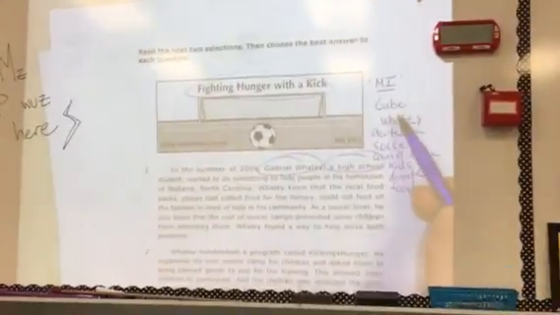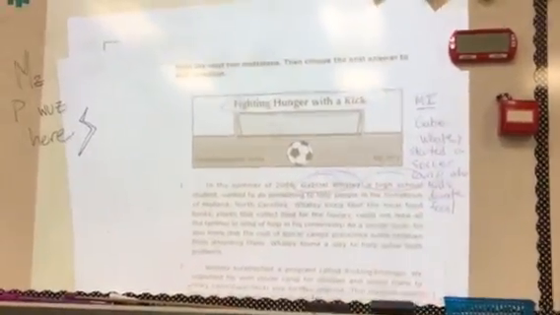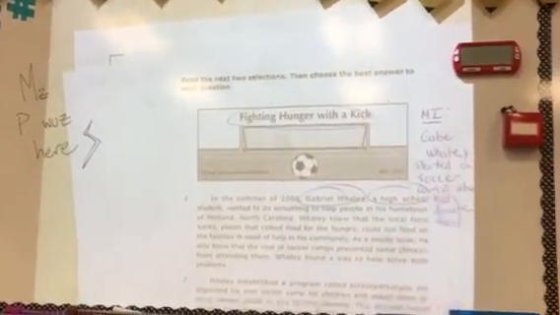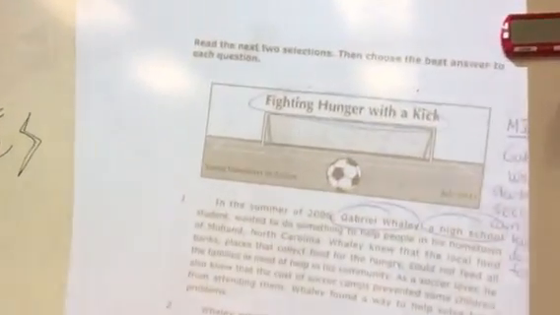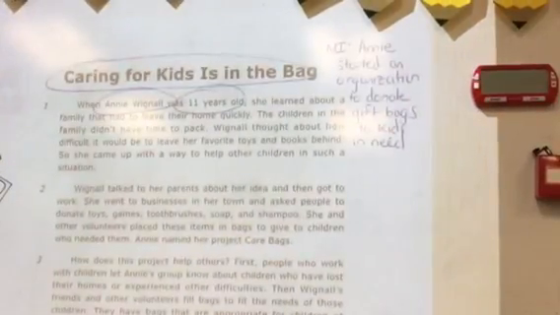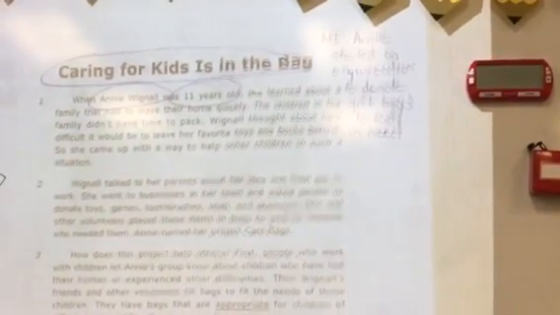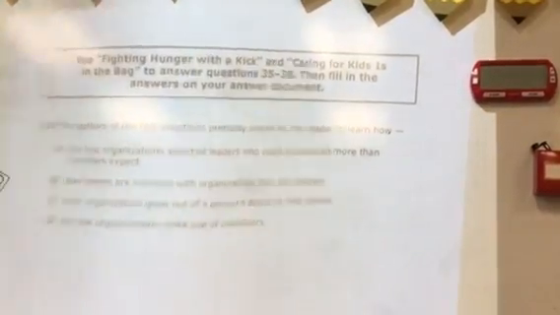Here we go. So I know that my two paired selections, I've read them carefully. I've found the main idea for both of them. I've used text features and my main idea to figure out that they are both expository. So already I know that Fighting Hunger with a Kick and Caring for Kids Is in the Bag are both expository texts. That's probably going to help me find similarities and differences with these questions.